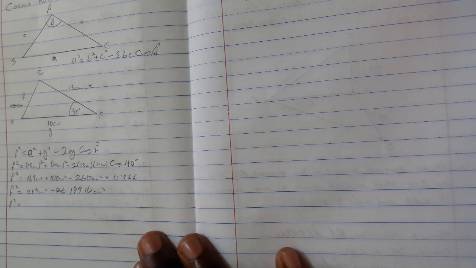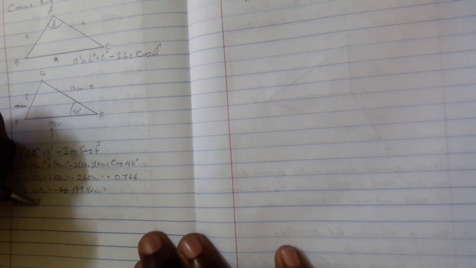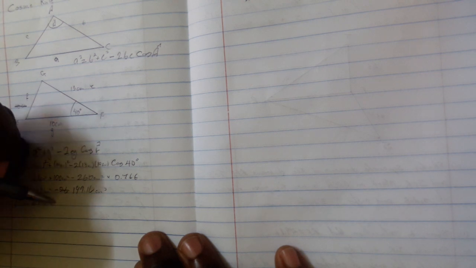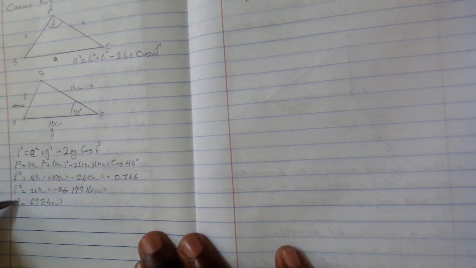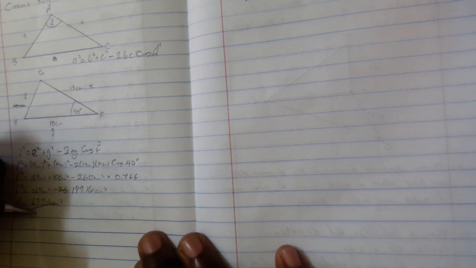Let me just put it in the calculator to make sure that I'm correct. So you have 69.84 centimeters squared. Then we bring over this square here. So F is equal to the root of 69.84 centimeters squared.